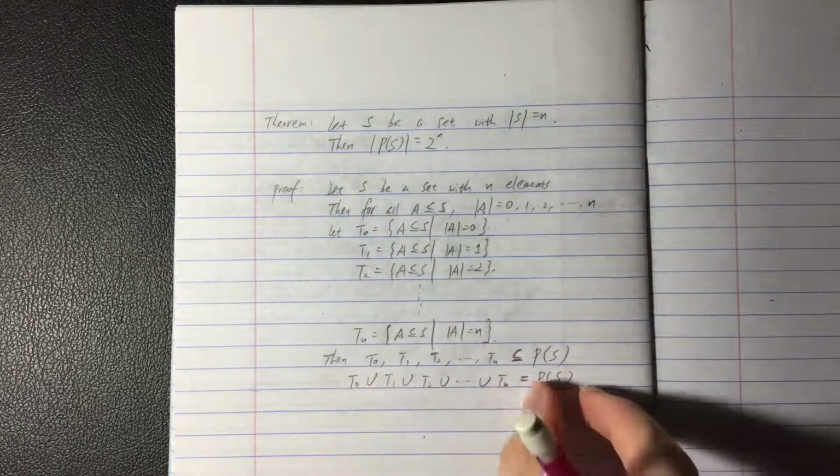So if I combine all these sets together, I get the power set of S.